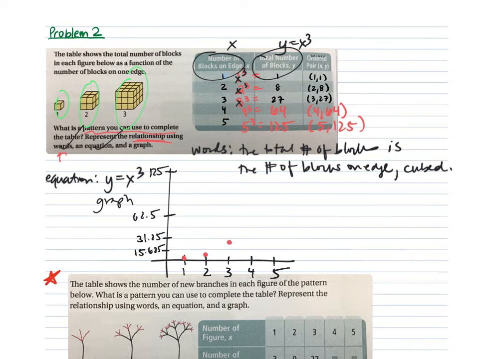4 we get 64, so that goes up here. And then 5 we get to 125. So you can see this is really getting up there. So this is nonlinear, obviously, in our graph, and we just need to show a graph. Actually, we knew it was nonlinear, right? Because it's the x cubed.